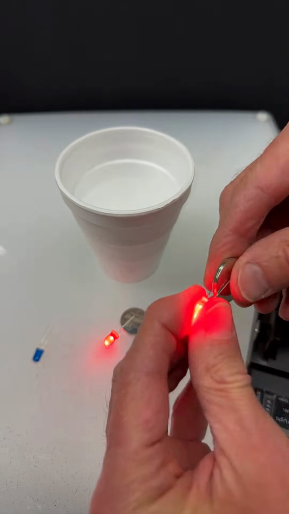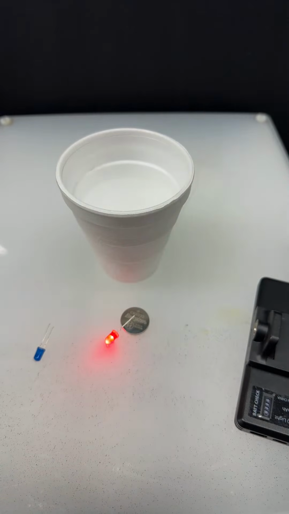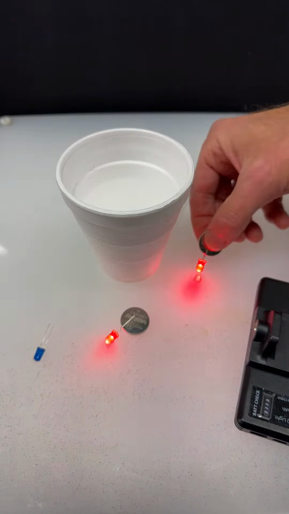All right, there's the other one. This is the one that's going in the liquid nitrogen. Let me get the lights out. So why does it happen, John? So why does it happen is here.